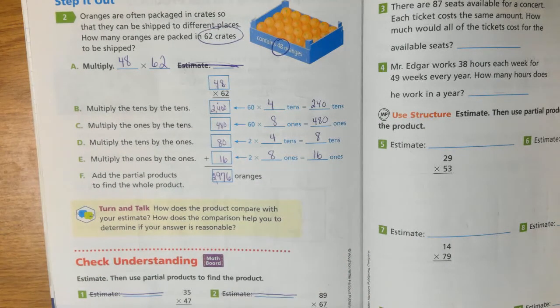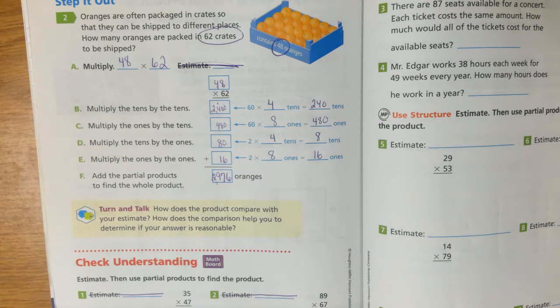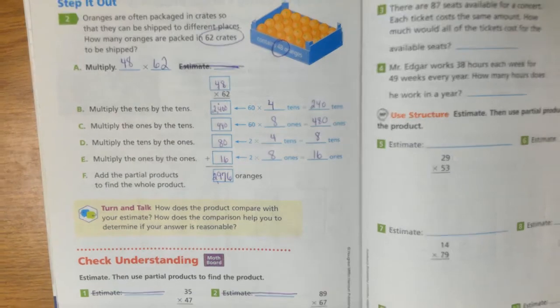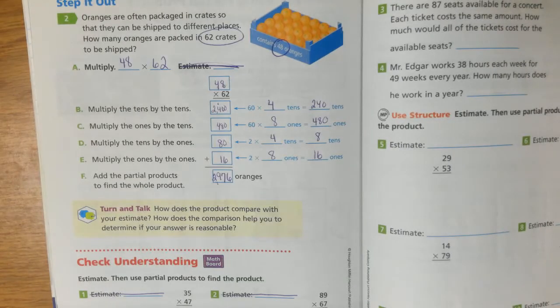Now, for me personally, I find this a little confusing. I personally like doing the area model better, but if this feels comfortable to you, that's why I'm teaching it to you, because some kids like working it in this way. Personally, I like doing it in the area model way.